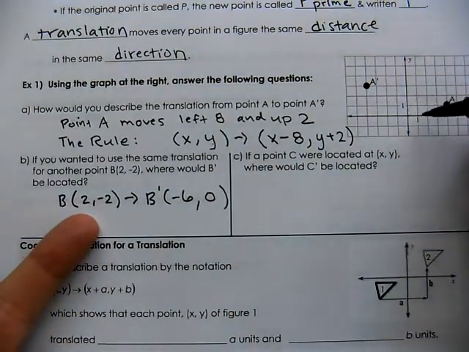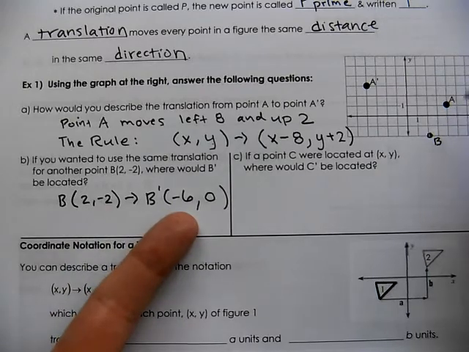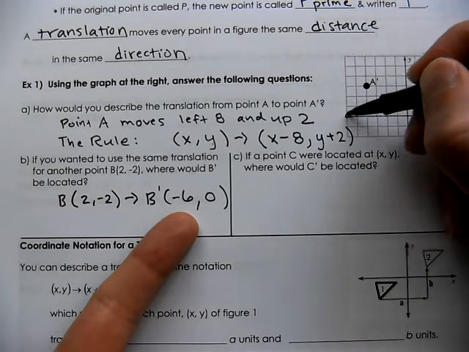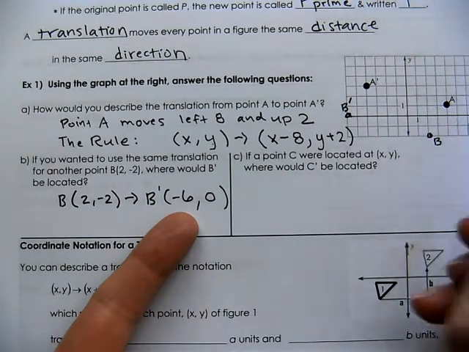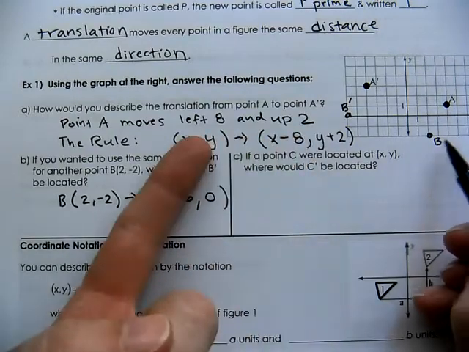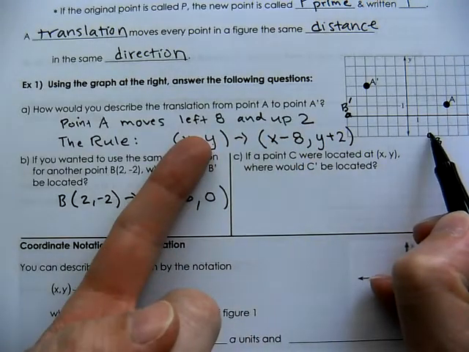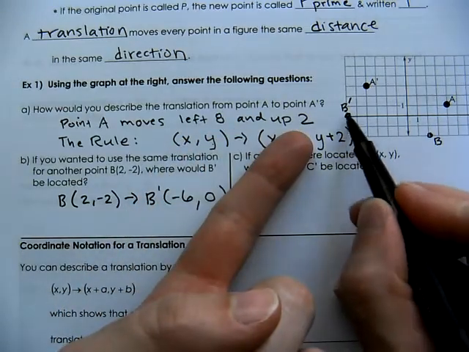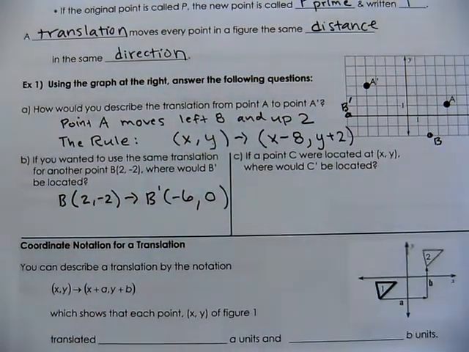So B is located at 2, negative 2. There it is. And we're saying it ends up at negative 6, 0. So from the origin we count negative 1, 2, 3, 4, 5, 6. There it is. Put the point, label that with the B prime. And now if we were to count the distance from B to B prime, we should be counting left 8 and up 2. Let's check our work. So from point B we're counting leftwards 1, 2, 3, 4, 5, 6, 7, 8, and up 2. Yeah, so that turned out just right.